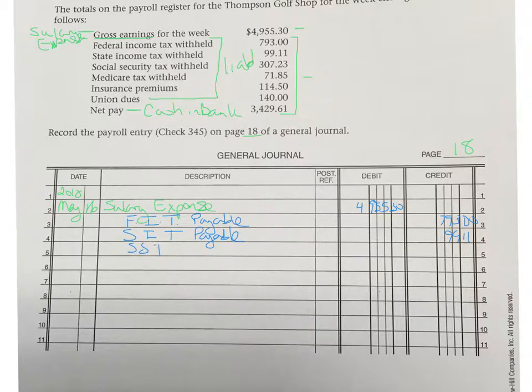You would keep going. Social Security tax, Medicare tax, insurance. These are all payables. Write out the words. Union payable.